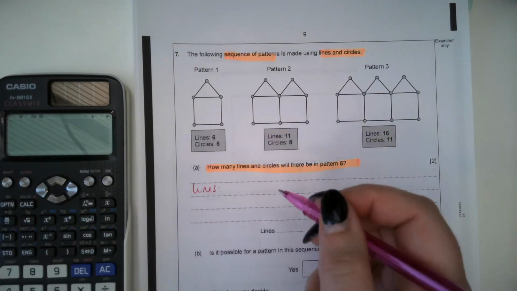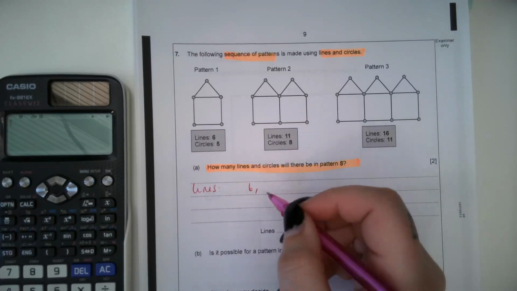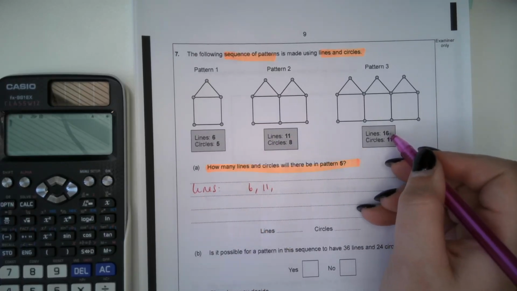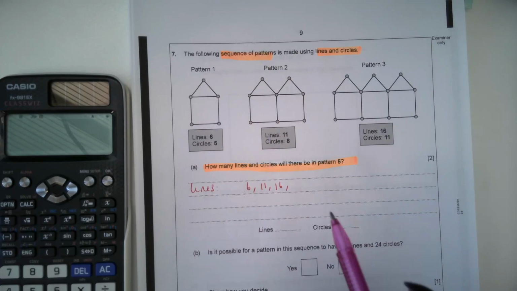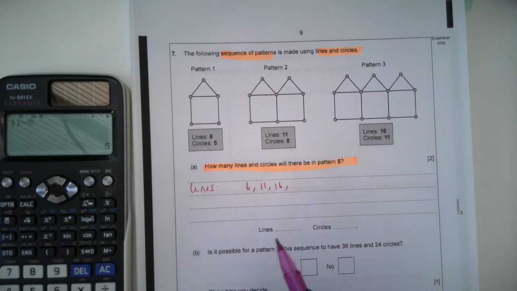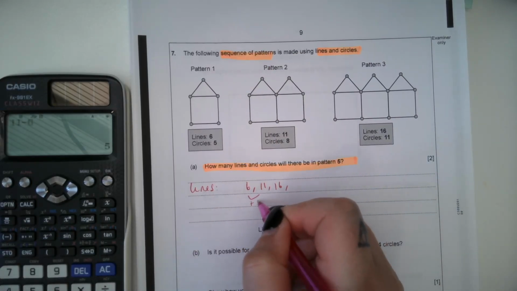So in pattern 1 there are 6 lines. In pattern 2 there are 11 lines. In pattern 3 there are 16 lines. So I'm going to see what this sequence, because it tells us it's a sequence, is going up in. So I'm going to do 11 take away 6. So from 6 to 11 we add 5.